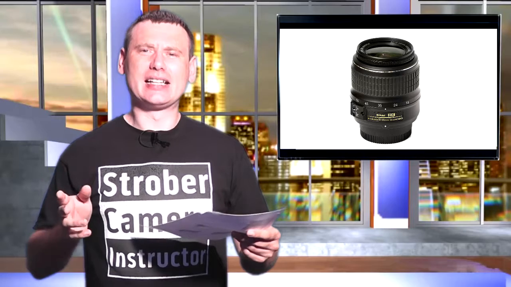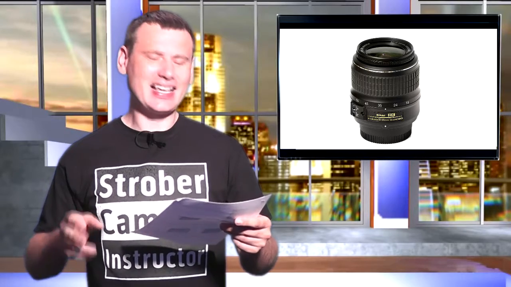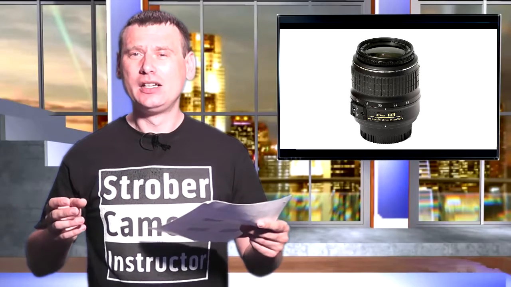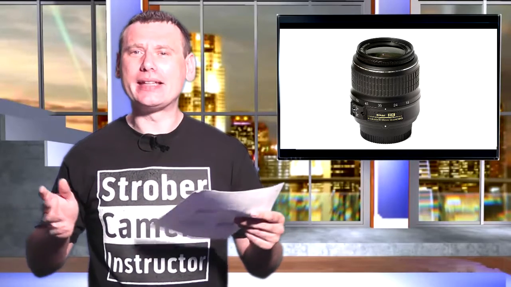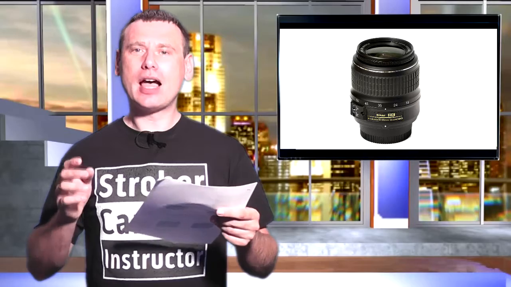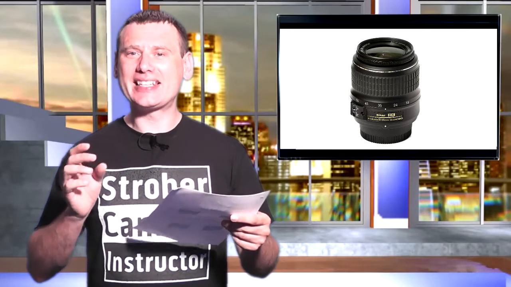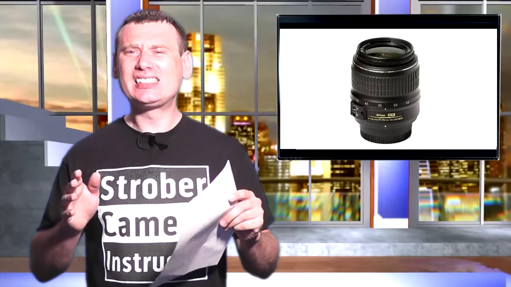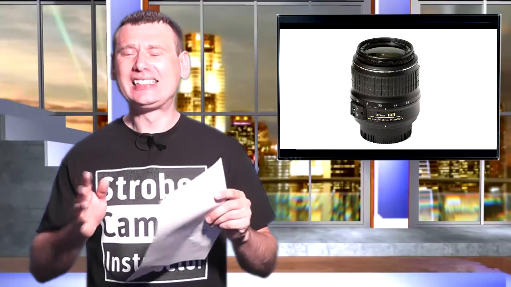Basically, have a look at this lens. Okay, this is a standard 18mm to 55mm lens. So what does the millimeters mean? Well, if we have a look through this lens when it's on 18mm, this is what we'll see. This is the scene we can see through the lens at 18mm. As you can see, it's a pretty wide scene.